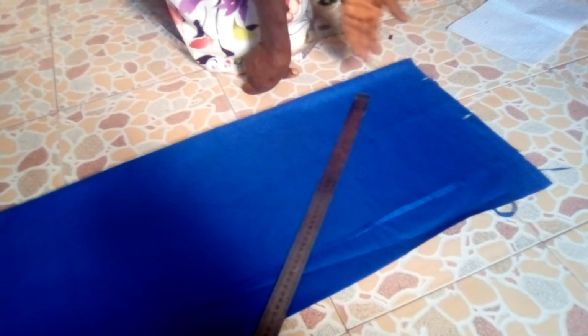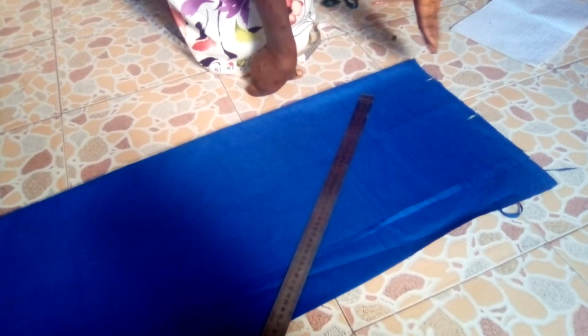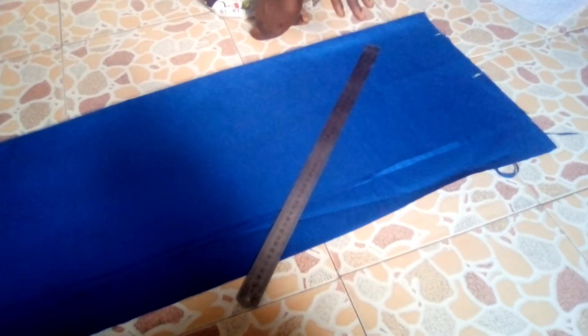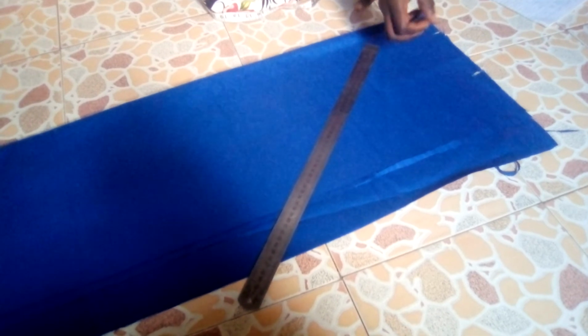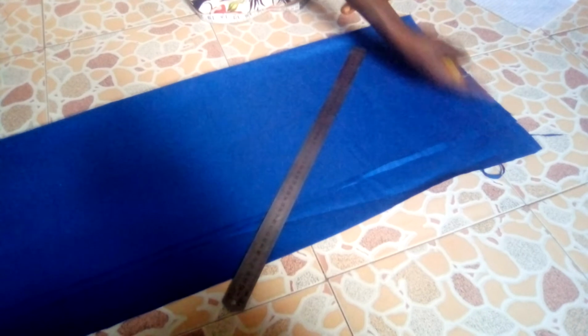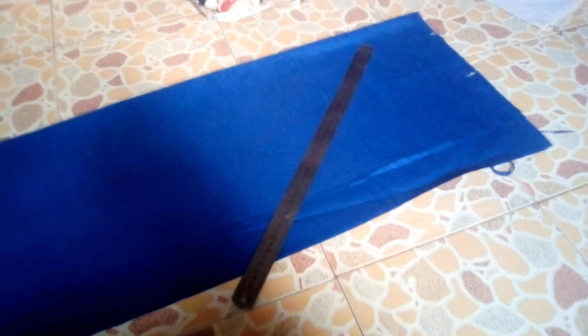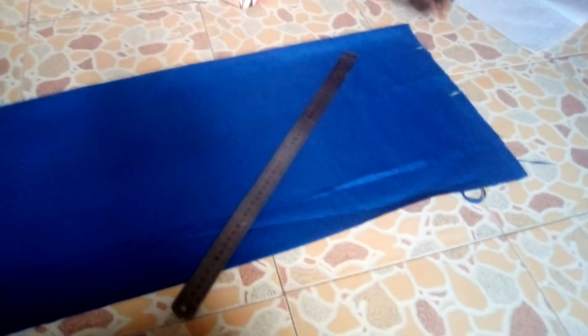How do I know what to slant? Should I slant 2 inches? Should I slant about 4 inches? Now just listen. For you to know the amount of inches to slant in this shoulder slope area, just divide it by 4.